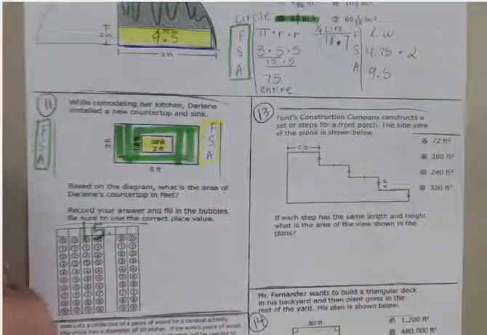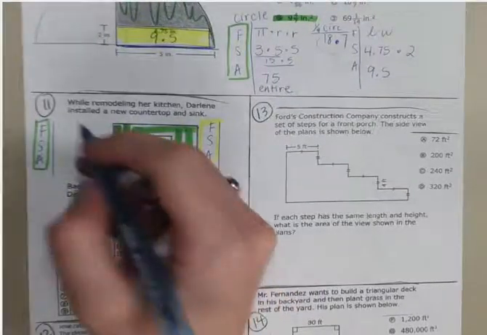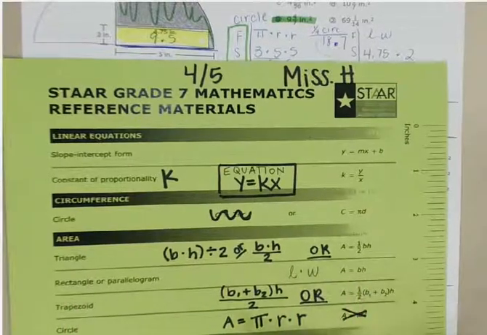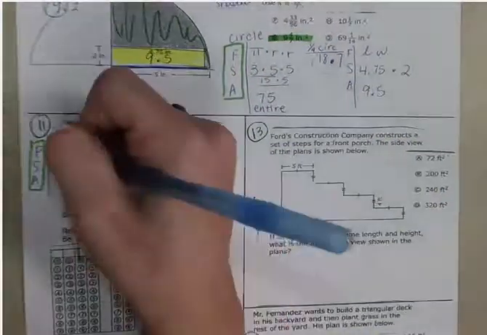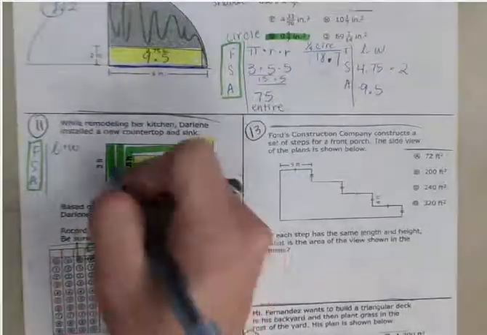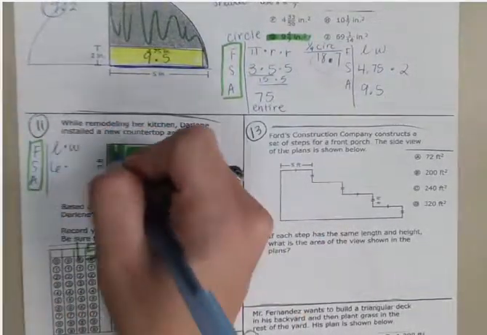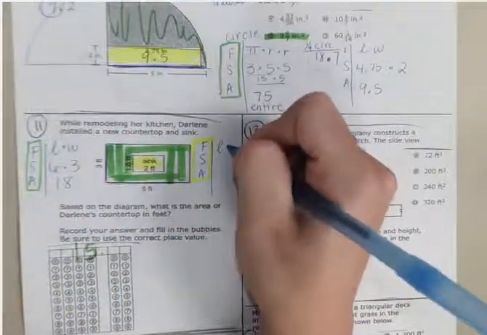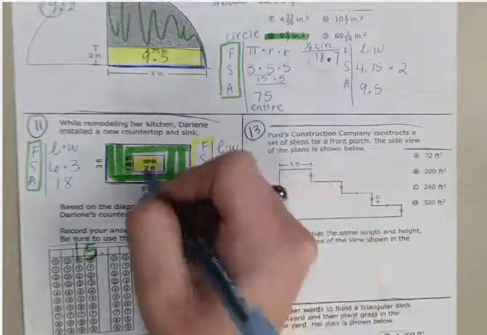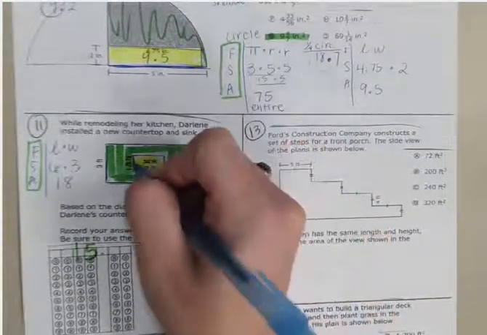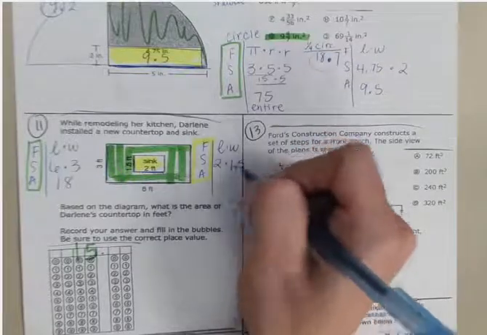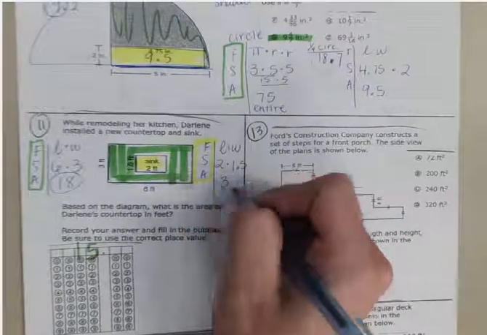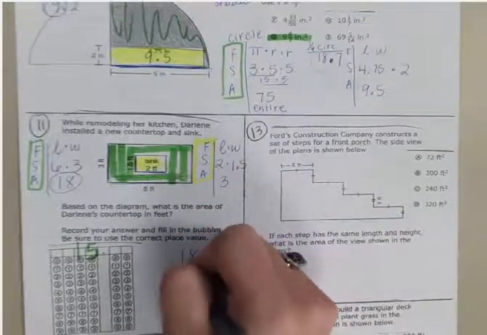Alright, so the big one is, or the formula for a rectangle, because this is a rectangle, is length times width or base times height. So length times width, I know my length is 6. My width is 3. 6 times 3 is 18. We have length times width again. For the small one, my length is 2. My width is 1.5. 2 times 1.5 is 3. I have to take the whole area of 18 and I have to take away this sink part. 18 minus 3 is 15.